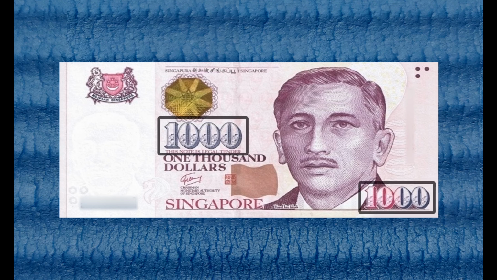Next, it has a large denominational numeral 1000 in English on the center and on the bottom right corner of the note. When magnified, in the denominational numeral 1000 at the center of the note, it has reverse intaglio microprint, in which the text MAS in micro letters in the shadow of the denomination numeral can be clearly seen.